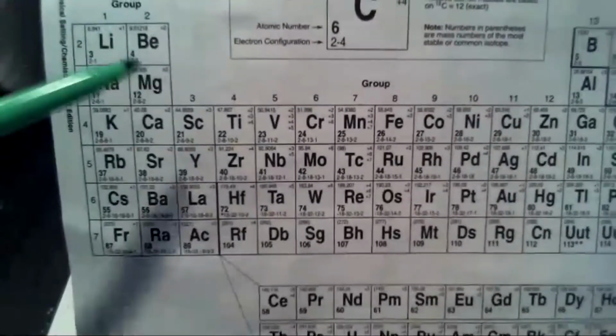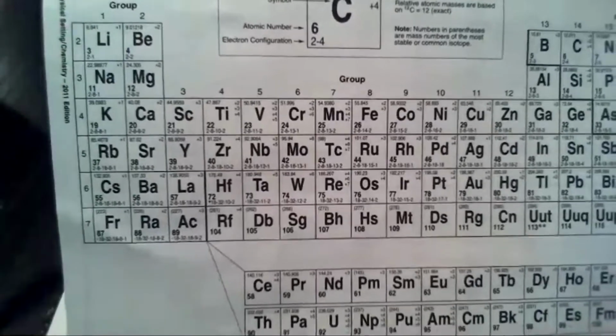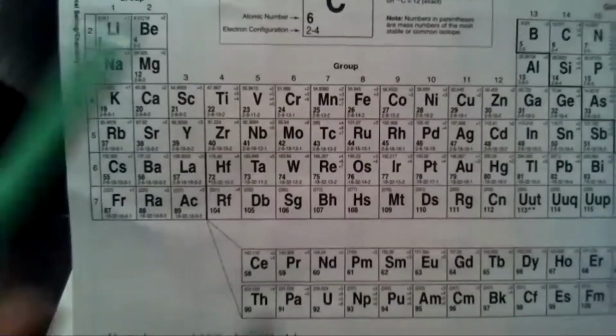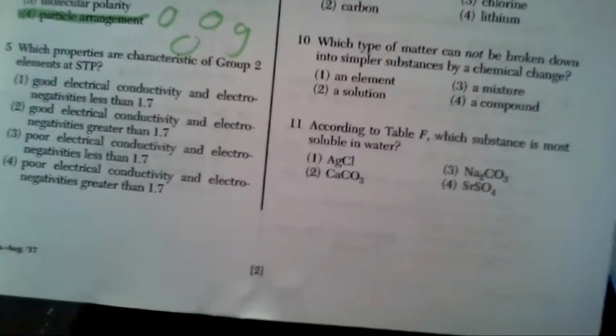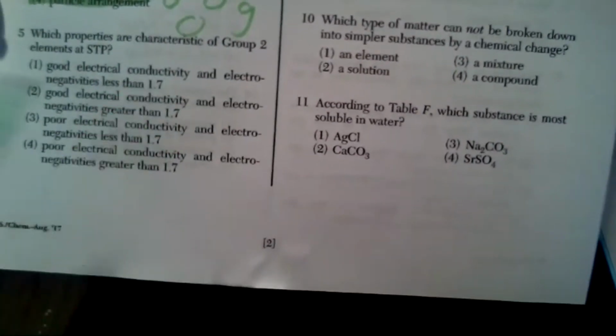We know that group 2 elements are in the second column on the periodic table. That is our beryllium group: beryllium, magnesium, calcium, strontium, barium, and radium. All these guys in group 2. Left side of the periodic table is going to be our metals. Metals are conductive of heat and electricity. And they have low electronegativities because they are trying to get rid of electrons, not hold on to them. So that is going to leave us with choice 1. Now, this electronegativity, if you forgot that, that is listed on table S. You can look them up element by element.